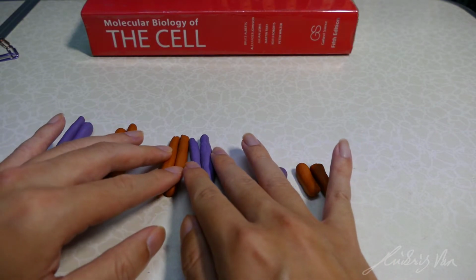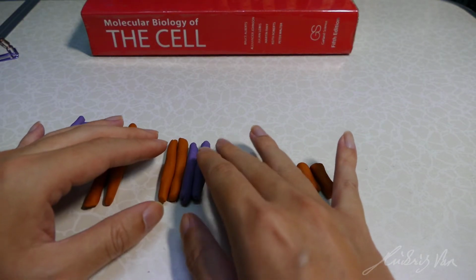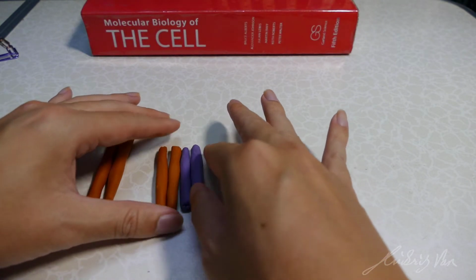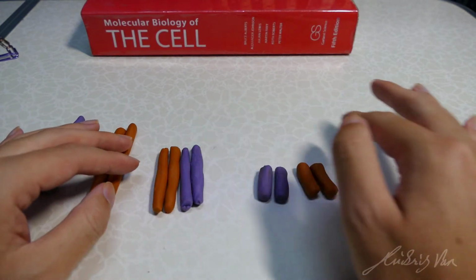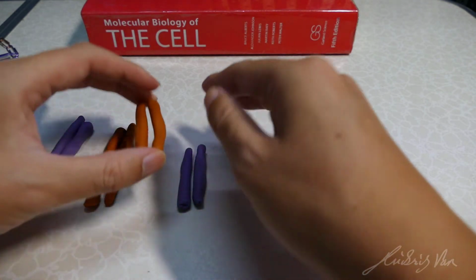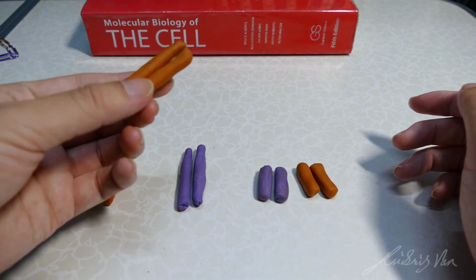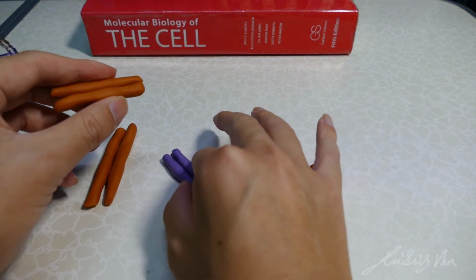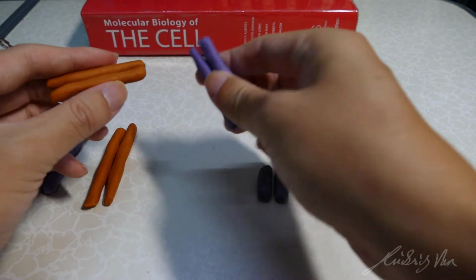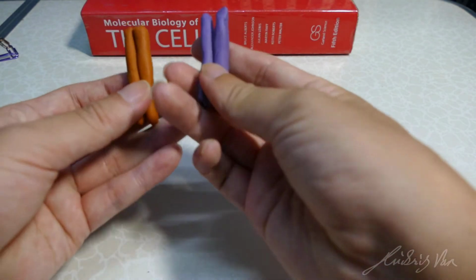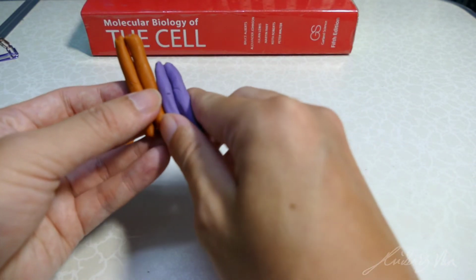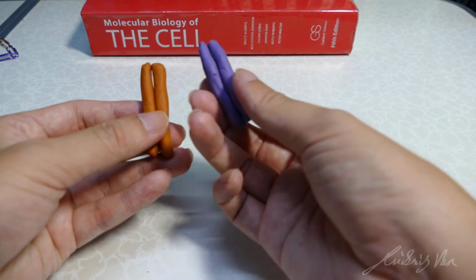After they replicate, you will actually have 4 strands. But the identical strands, we still call it one chromosome, because the genetic material is identical.